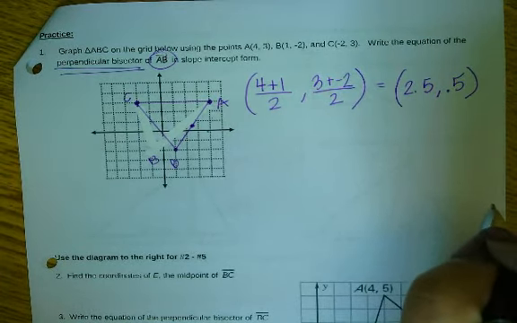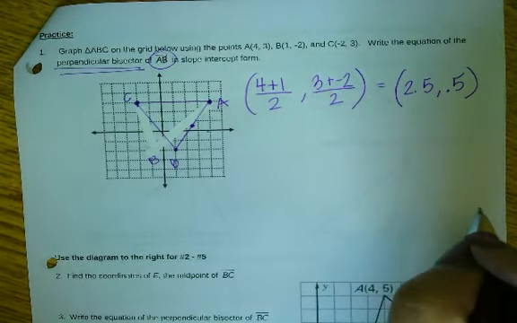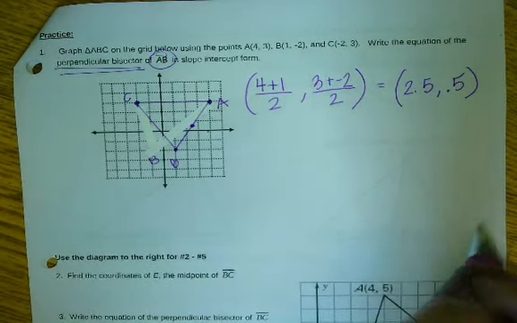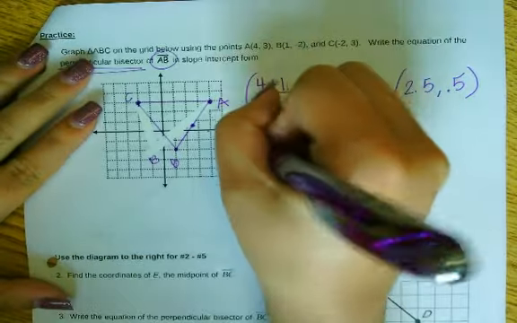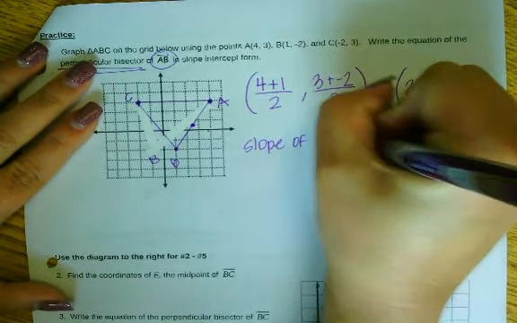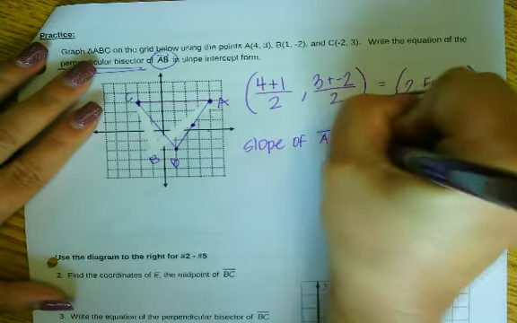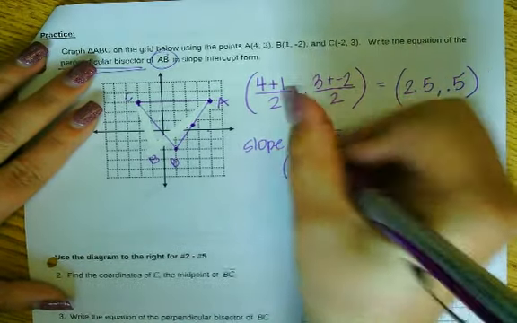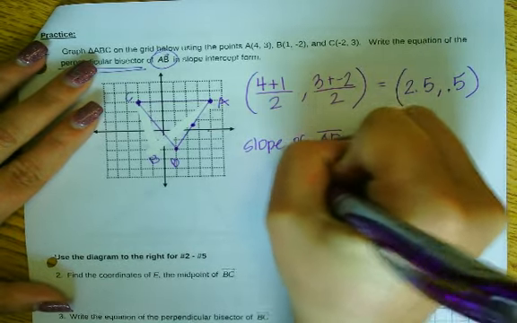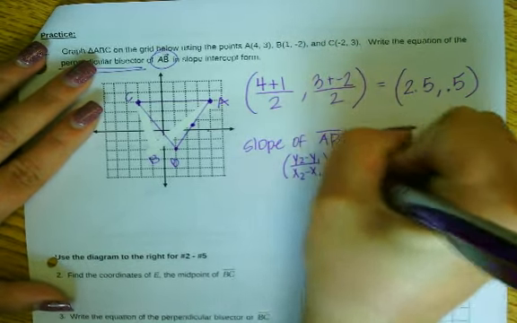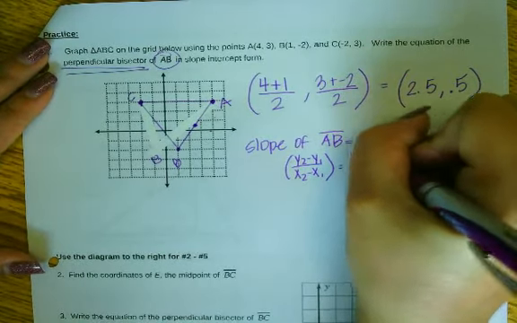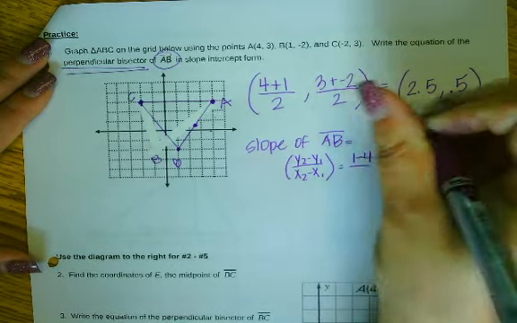First, we need to figure out the equation of line AB. Actually, we don't need the whole equation. What do we need? The slope. So what is the slope of AB? y2 minus y1 over x2 minus x1. Okay, so if I take 1 minus 4 over, oh, I lied, not 1 minus 4.